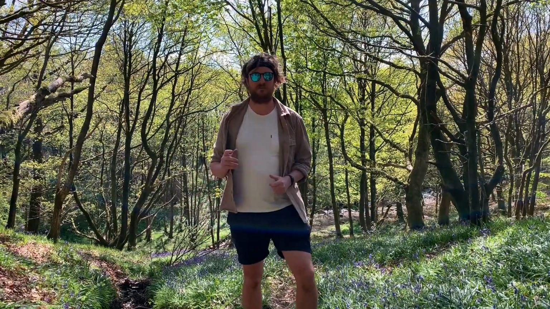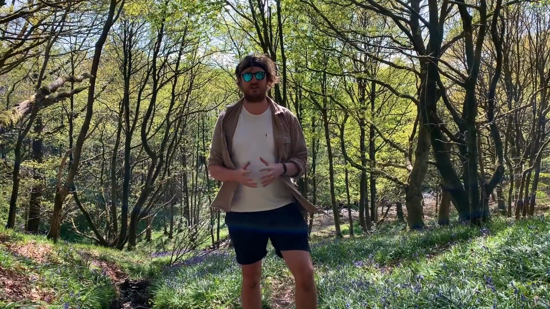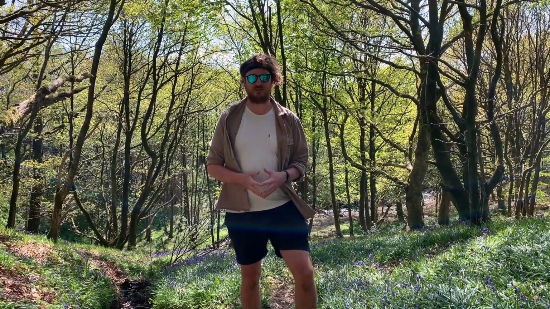Here we find ourselves in our final ecosystem that we're going to look at in the Rossendale Valley. This is our deciduous woodland ecosystem. This is the most biodiversity rich ecosystem that we have in the Rossendale Valley. Just look at it. There's a lot going on here. So let's first of all learn what a deciduous woodland is.